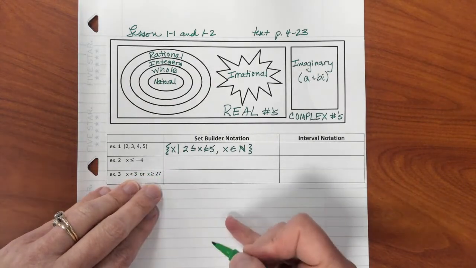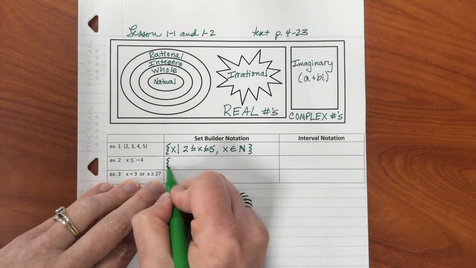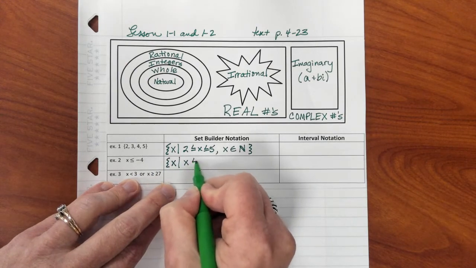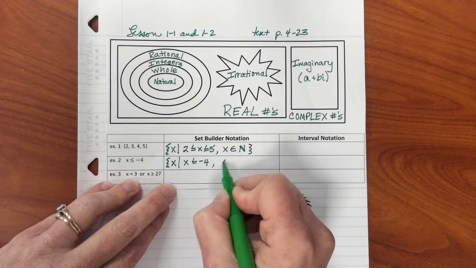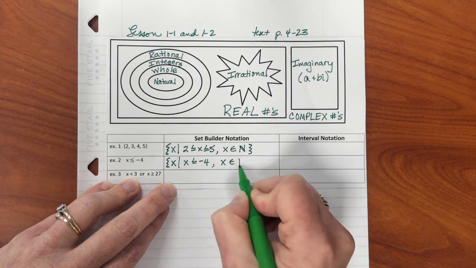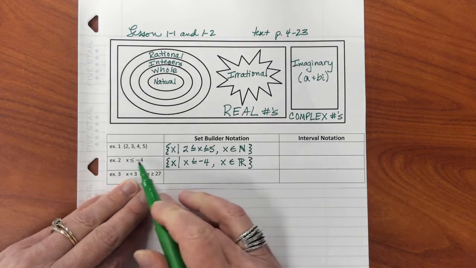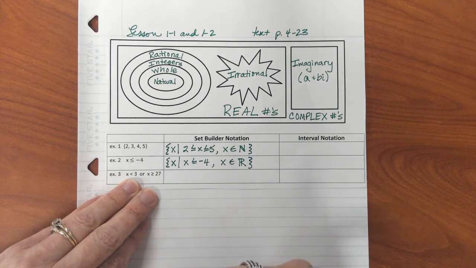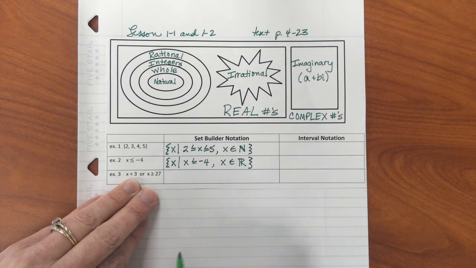Now let's do the set builder notation here for x is less than or equal to -4. So we say it's the set of all x such that x is less than or equal to -4. And here I am going to say x is in the set of all real numbers, because all that says is it is less than -4. It could include everything, all the decimals, all the fractions. So you have to say real numbers.